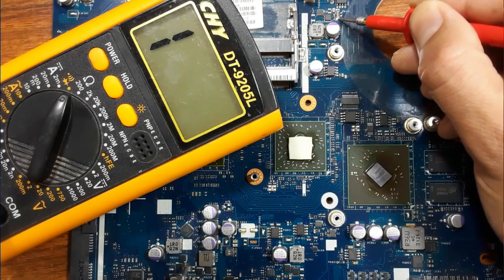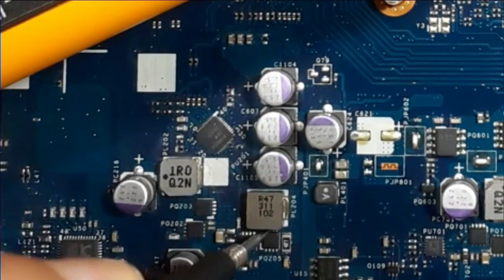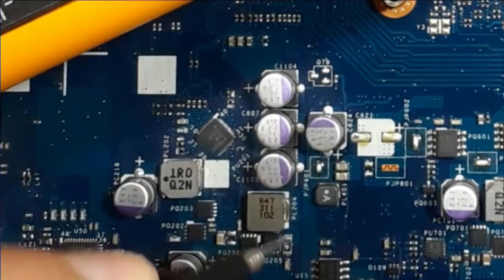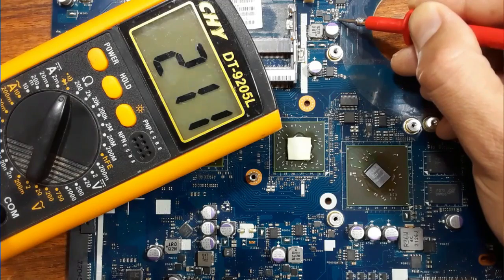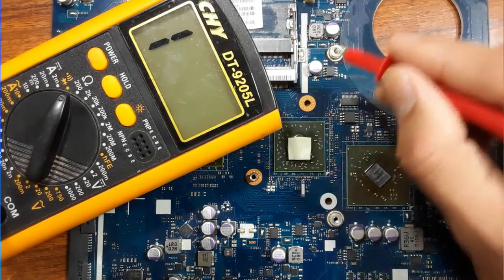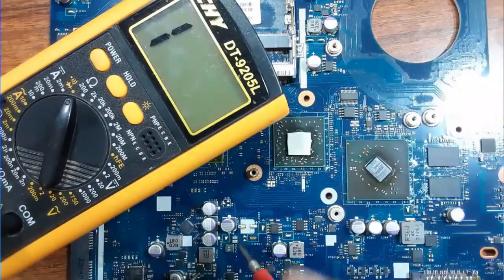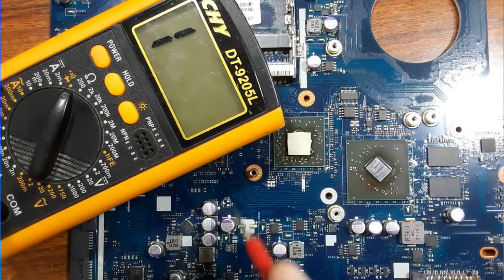So for example, let's check the CPU circuit. Always we should check the MOSFETs. Okay, as you can see in the multimeter, low resistance. So the 20 volt pass directly from this resistor directly to this MOSFET, and then of course the 20 volt will be applied to this component in order to get the main power for the CPU.